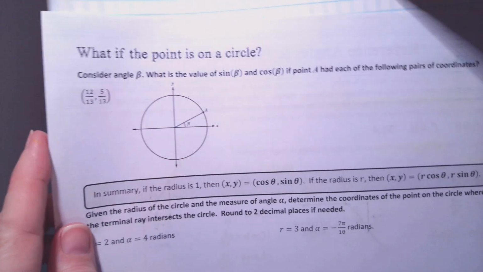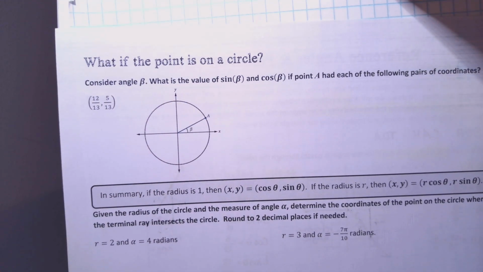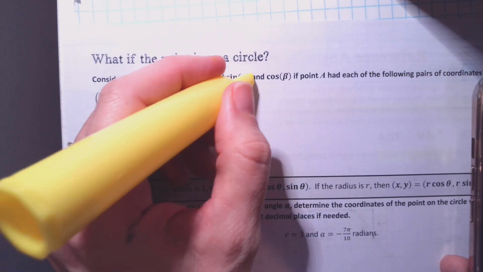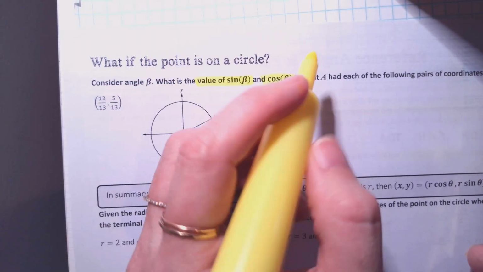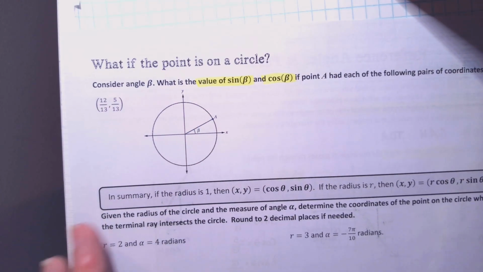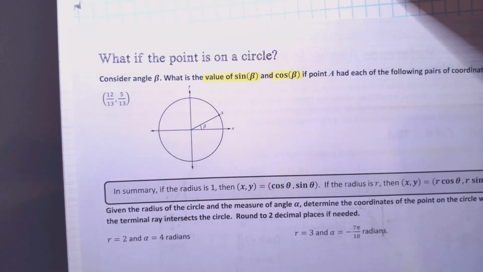It says, consider angle B. I believe that's the Greek letter beta. Let me see. Consider angle B. What is the value of sine of B and cosine of B if point A had each of the following pairs of coordinates? And I just did literally just one point. There were several examples I thought about doing, but then I changed it up.